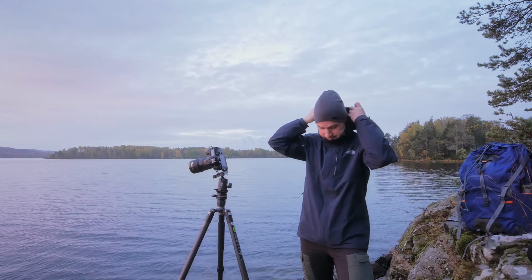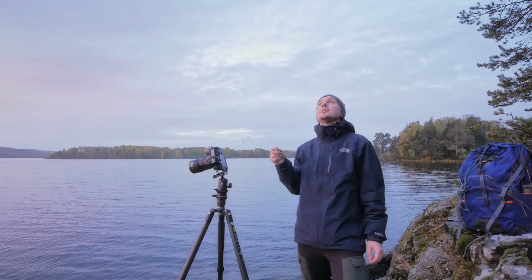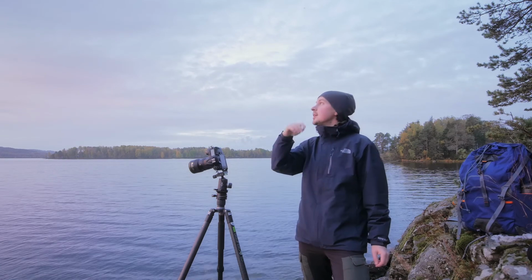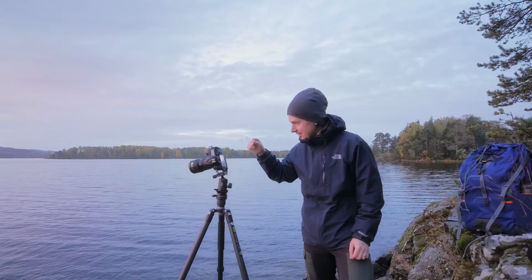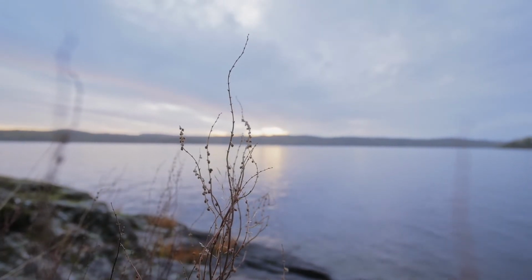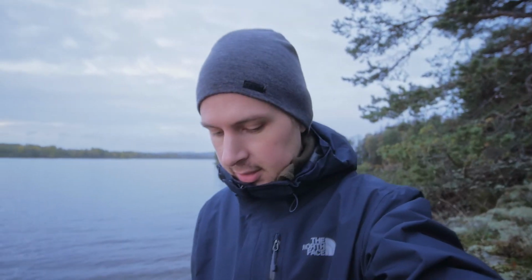Yeah, so I'm probably gonna do that and be done. Now the long exposure is done. I calculated it really badly.